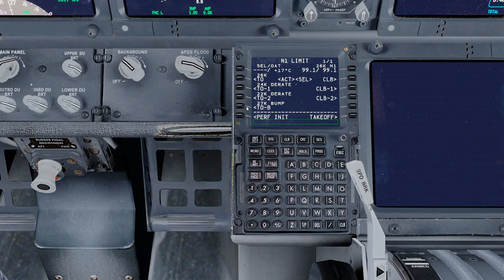That's to say, your heavy aircraft, your outside air temperature is hot and you're at high airport elevation where everything becomes less effective. So you could bump it up to a maximum of 27k.